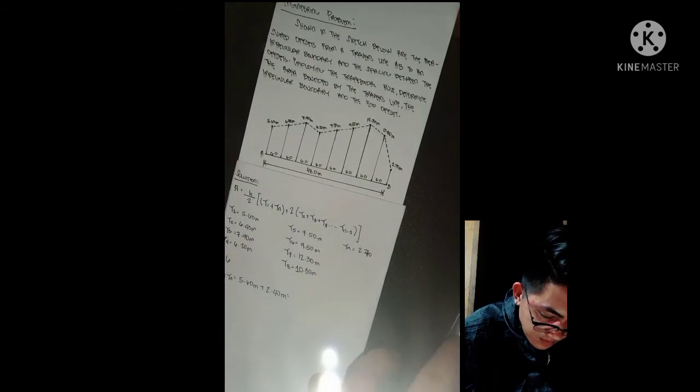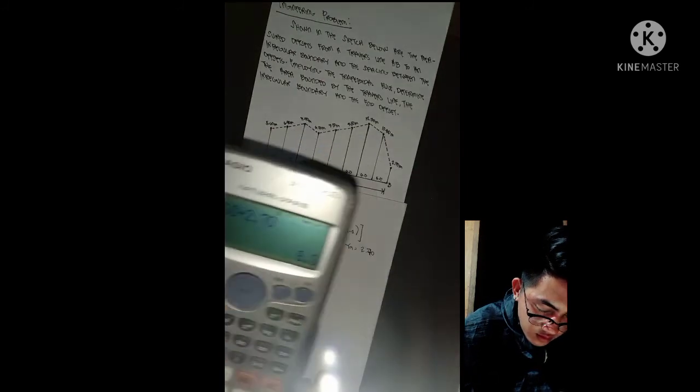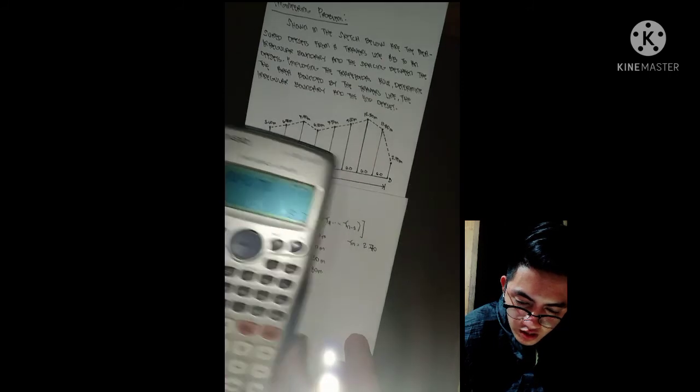So our y1 plus y9 is equal to 8.3 meters.